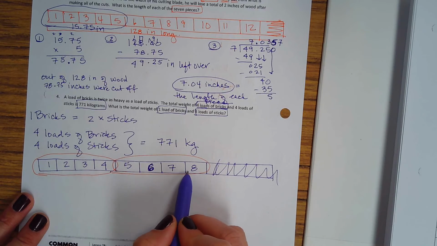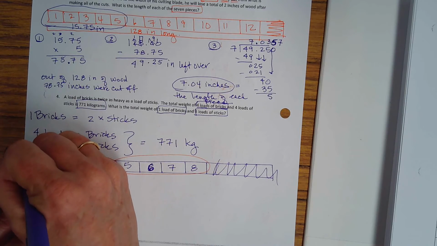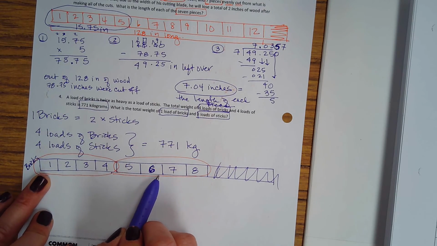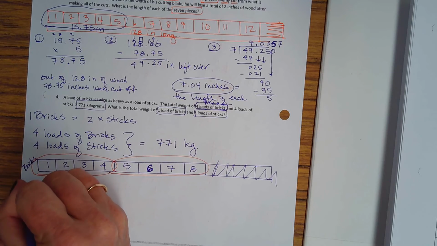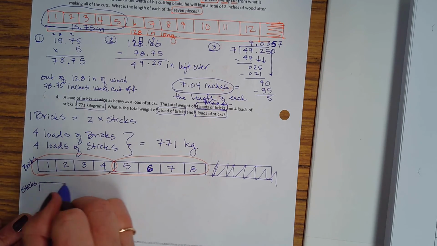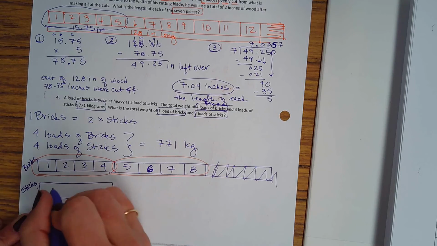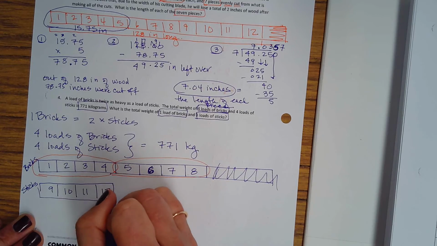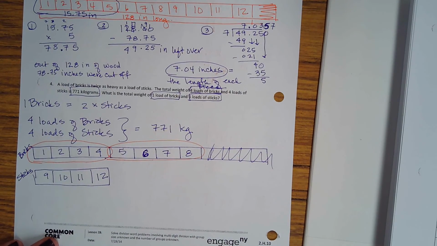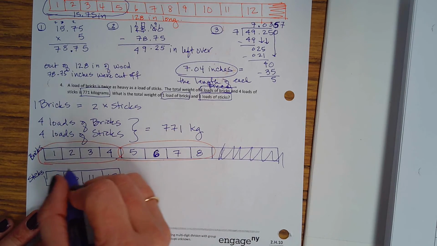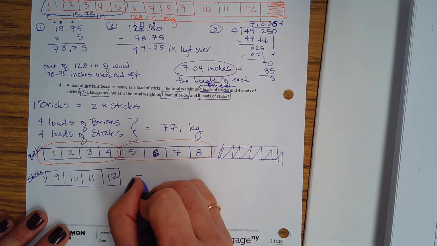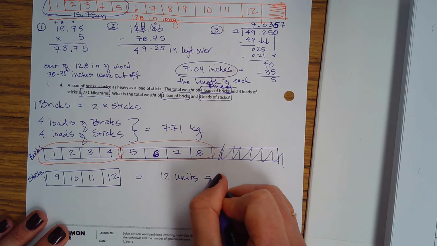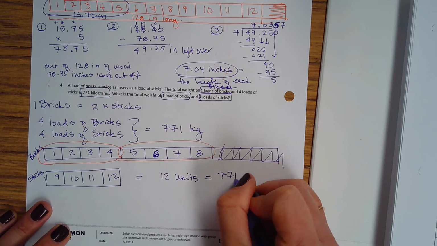So this equals the bricks because it's 2 times the sticks, right? So the sticks would be 9, 10, 11, 12, if you will. Now, if you add up the bricks and the sticks, that's going to equal 12 units. And 12 units is equal to 771 kilograms.